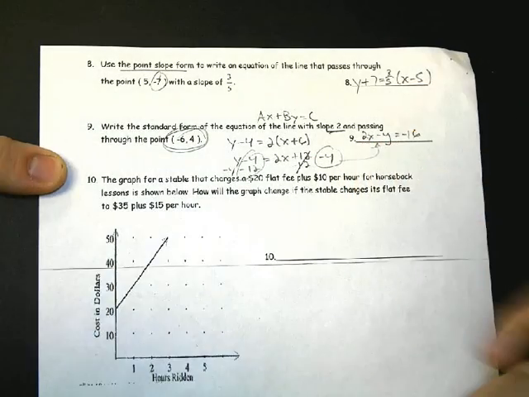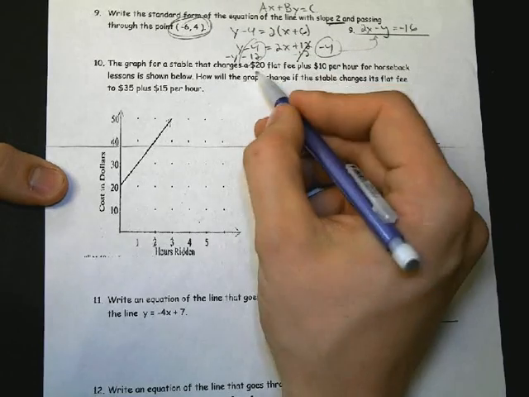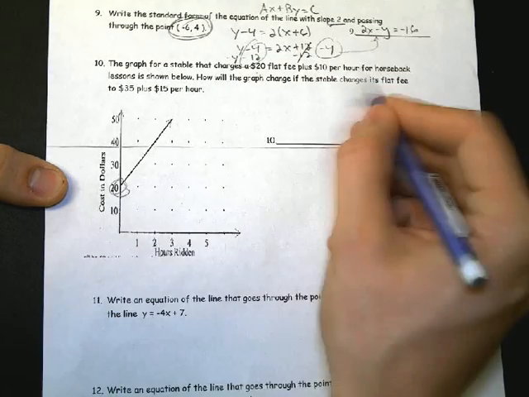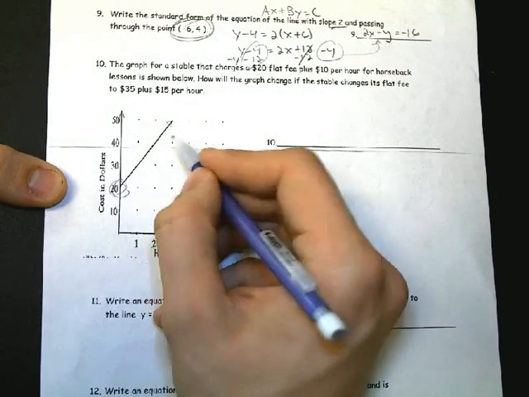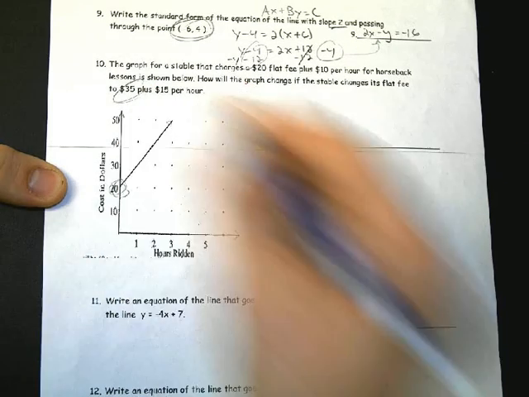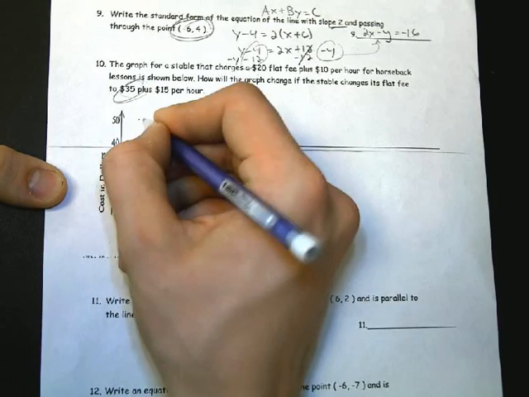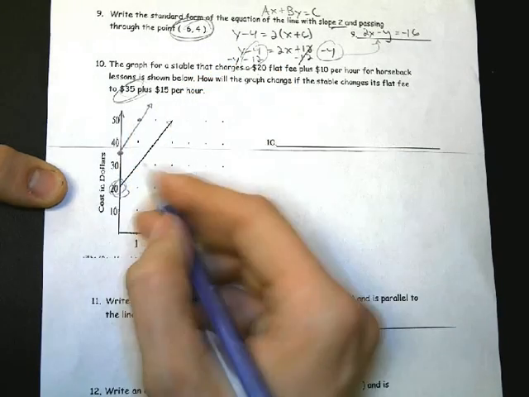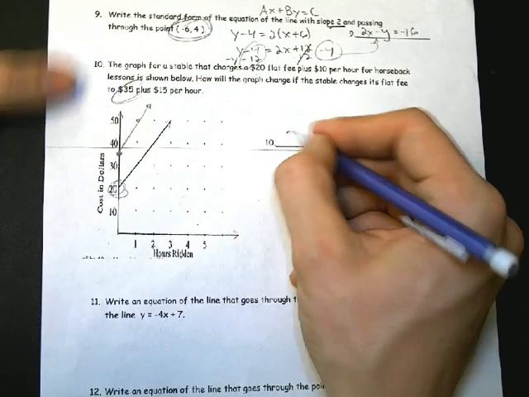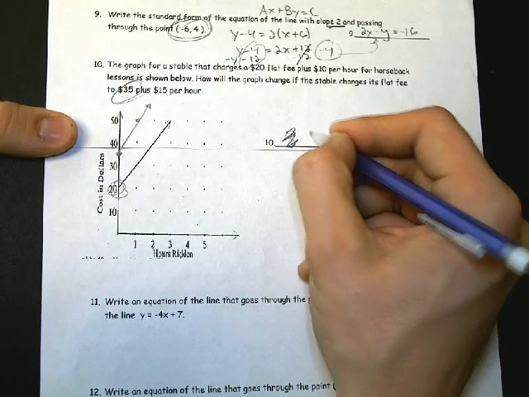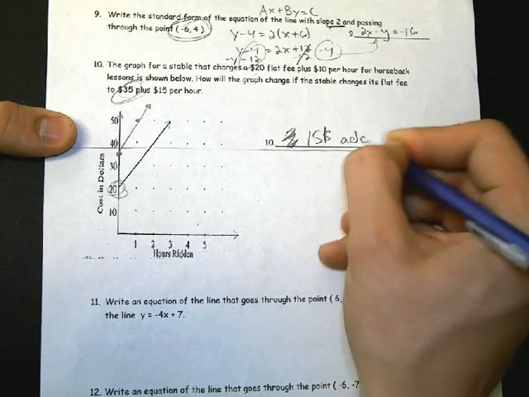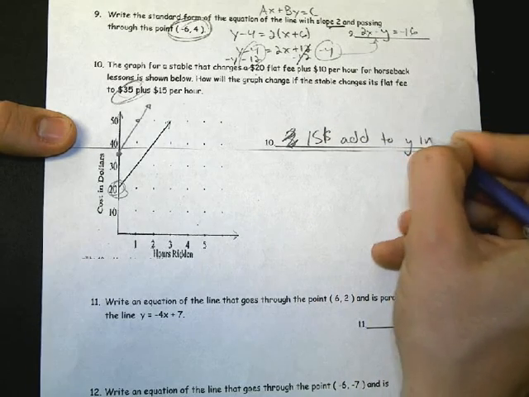Right here, the graph, we have a $20 flat fee, that's my y-intercept, and $10 an hour, that's my slope. Every hour I go up and then over 10. If we're going to change it to $35 and then $15 an hour, what happens? The 35 pushes that y-intercept, so $15 is added to the y-intercept. And then my slope is increased by $5.